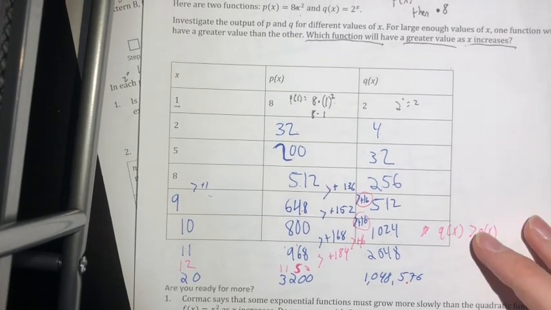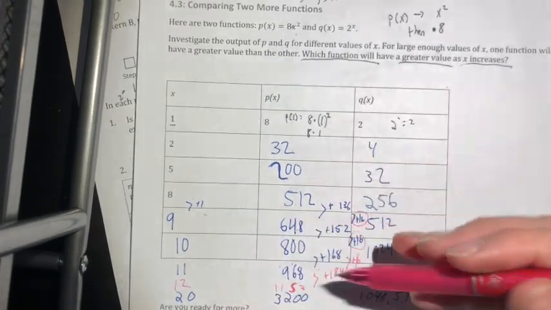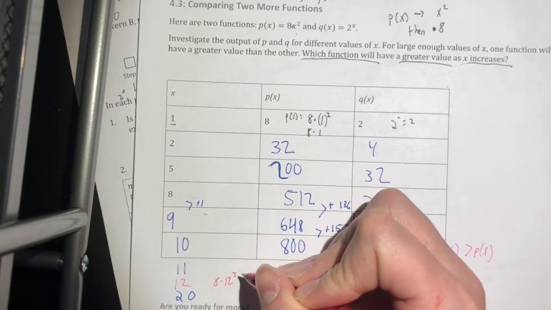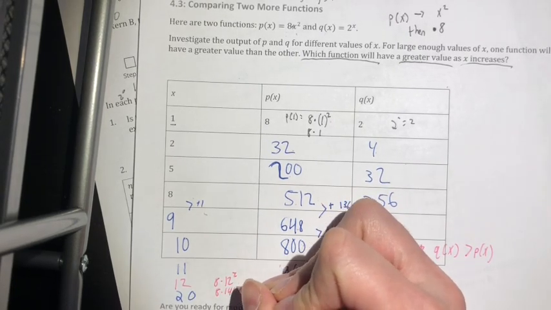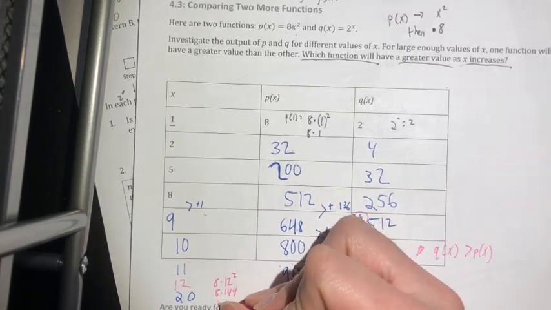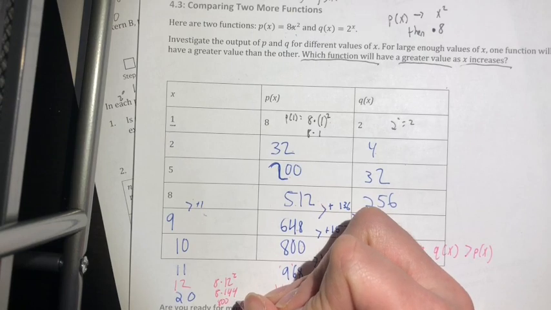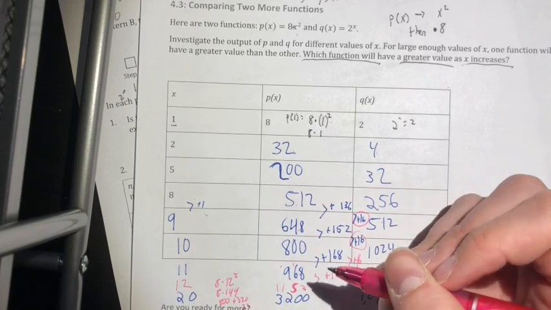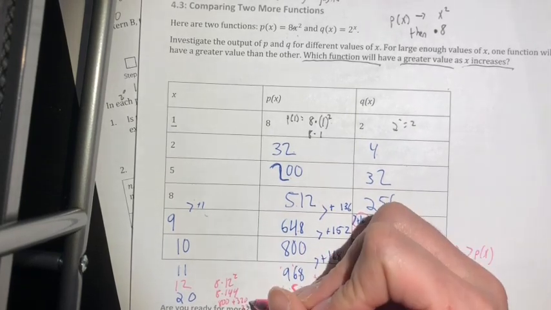And if I do 8 times 12 squared, which is 8 times 144, let's see, all right, 800, 8 times 40 is 320, 8 times 4 is 32, so that'd be 1152. Yeah, it's the same number.